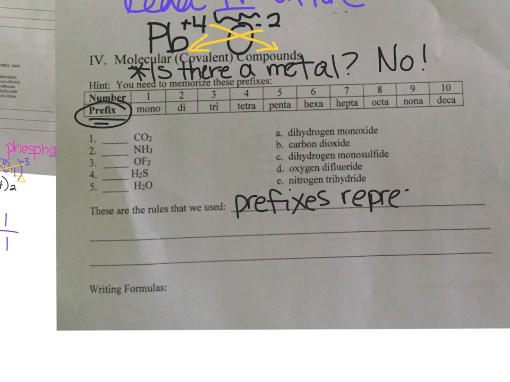represent what? What do they represent? Number. Actually, why don't we go through an example and then you can look. Okay, so let's look at the first one because I think a lot of us are pretty familiar with CO2. You already know it. It's carbon dioxide. Okay, so there's the prefix in front of the oxygen telling us that we have 2. That's the dioxide, so I'm just getting it from our prefix list right there.